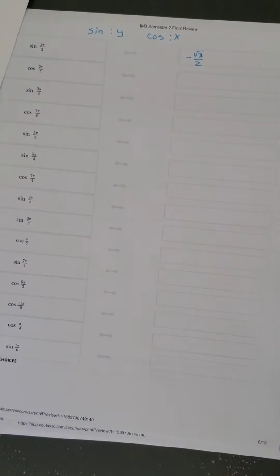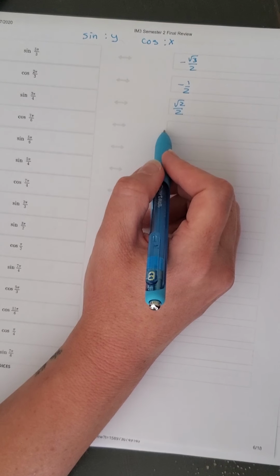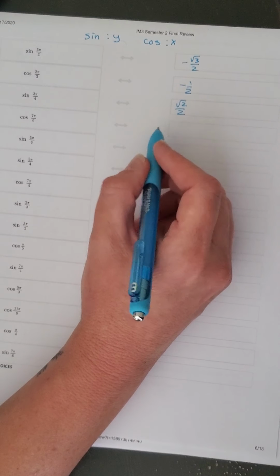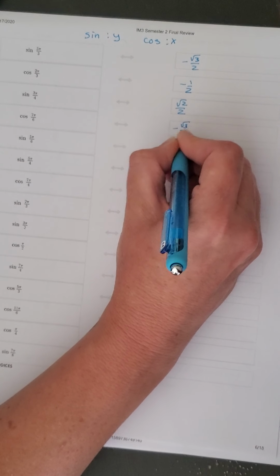Sine 3 pi over 4, so 3 pi over 4 is right here. Sine is the y value, square root 2 over 2. 7 pi over 6, I'm not going to continue to show it on my screen, but I'm using my unit circle. So 7 pi over 6, and I'm doing cosine. Cosine is the x value. This is negative square root 3 over 2.